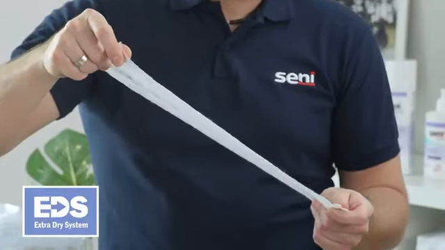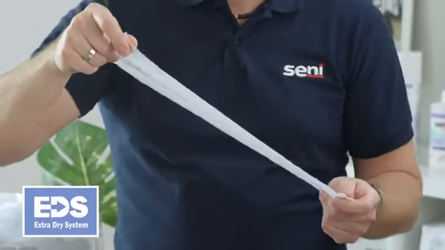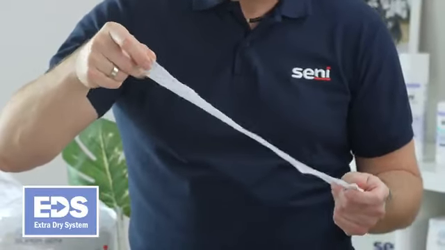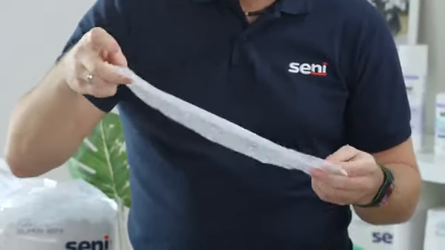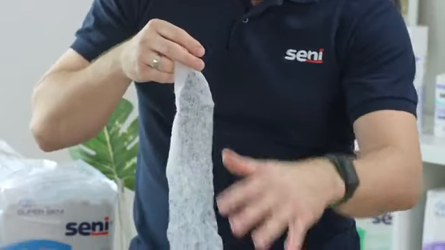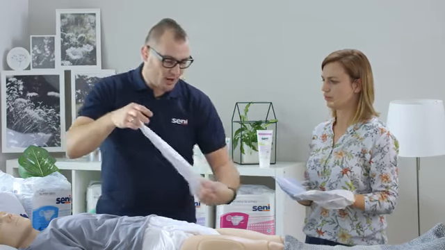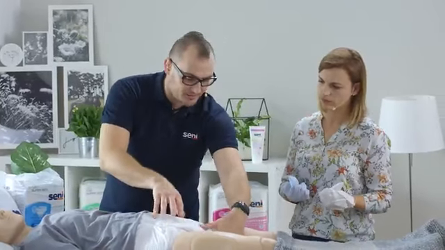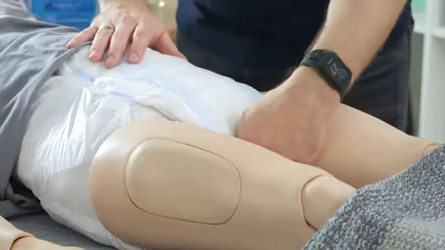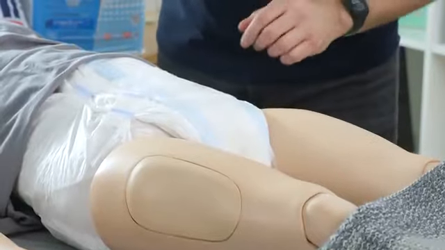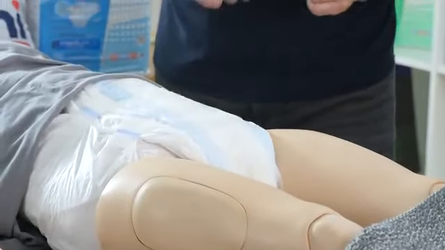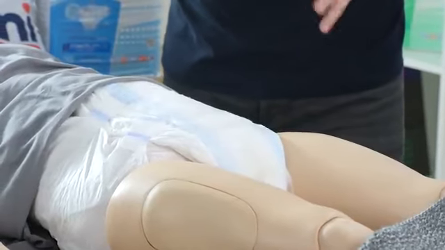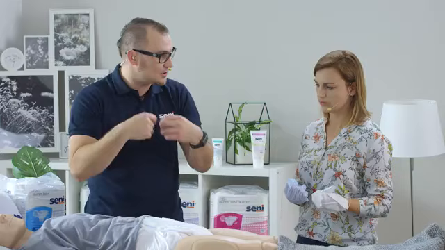It is the extra dry system, that is, a system for additional dryness. This is a special distribution system that helps you make the most of your absorbent core in the product. Of course, it is located on the inner side of the product. And let's remember that the urethra in women ends more or less in this area. In men, it depends on penile position, but urine is always excreted in a single place.